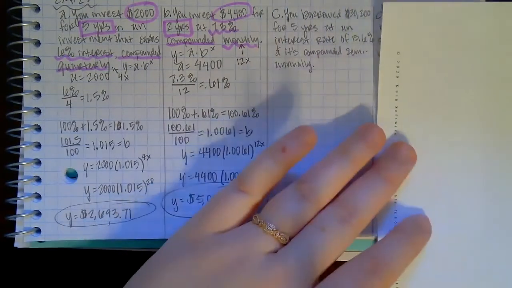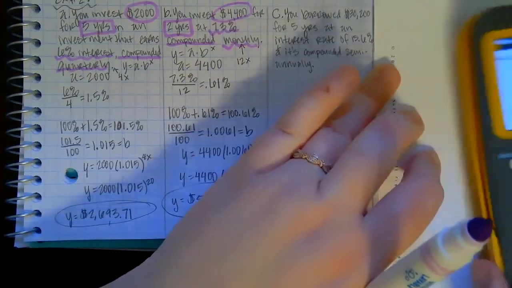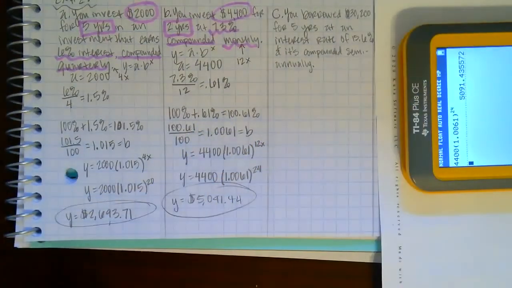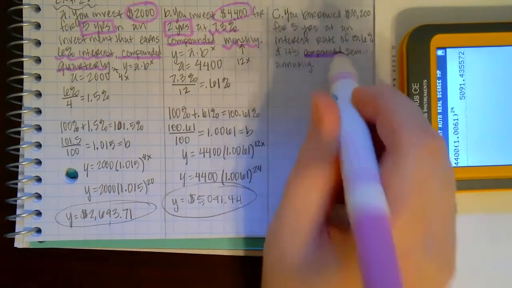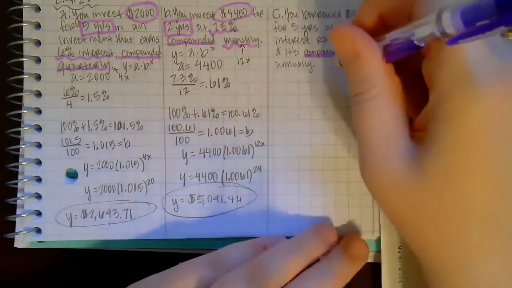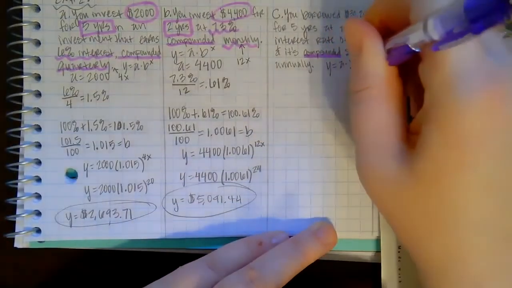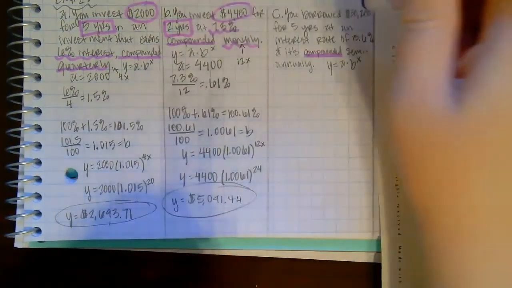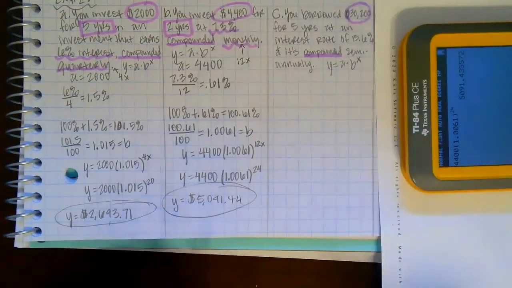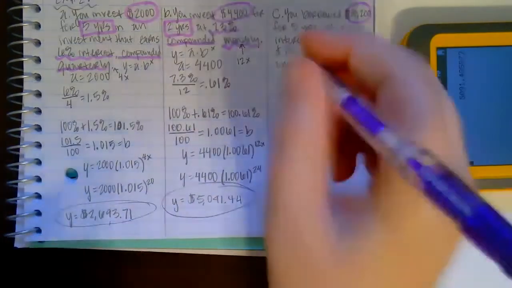All right, let's try another one here. Just doing a couple of practice ones just to make sure no one's confused, okay? So you borrow $30,200. That's a lot of money, but you're going to need to do that when you get older. Cars, houses, all kinds of stuff. For 5 years at an interest rate of 15.6%, and it's compounded semi-annually. So again, compound. So that's automatically in your brain. You should go, oh, exponential. Y equals A times B to the X. Okay? I'm borrowing $30,200. So that's my A value. That's what I'm starting with.